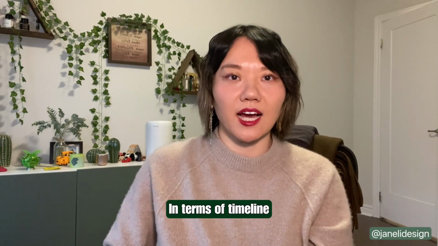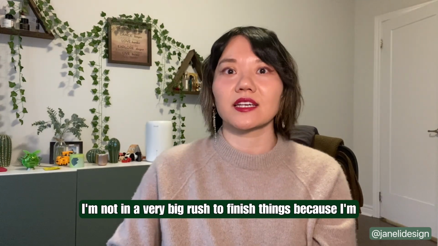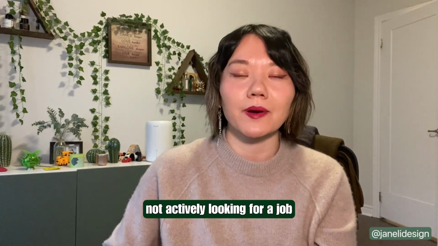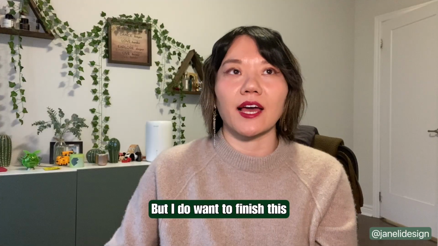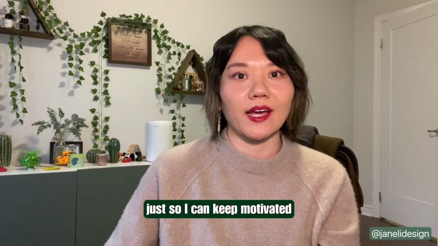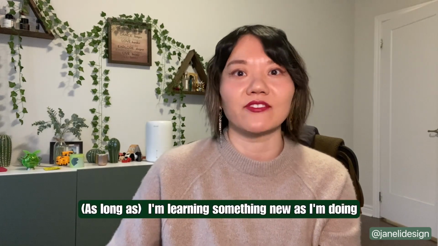In terms of timeline, I'm not in a very big rush to finish things because I'm not actively looking for a job, knock on wood, but I do want to finish this hopefully by early May or something like that, just so I can keep motivated. But if it takes longer, so be it, if I'm learning something new as I'm doing this.